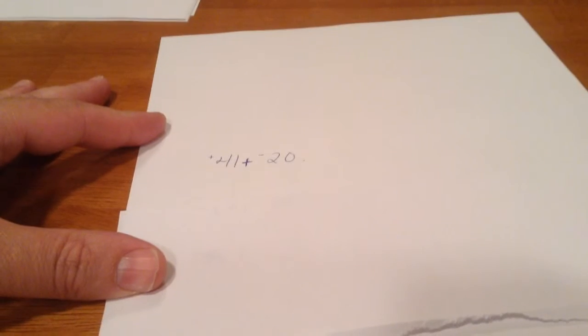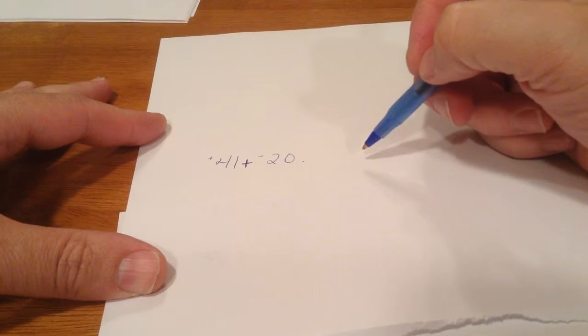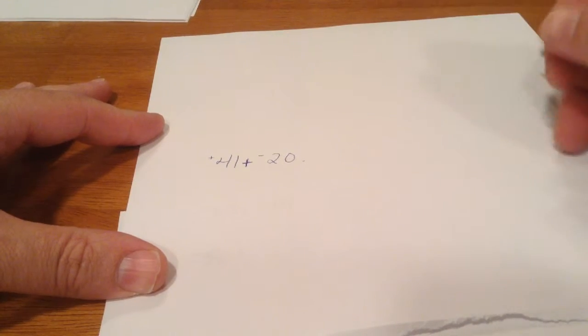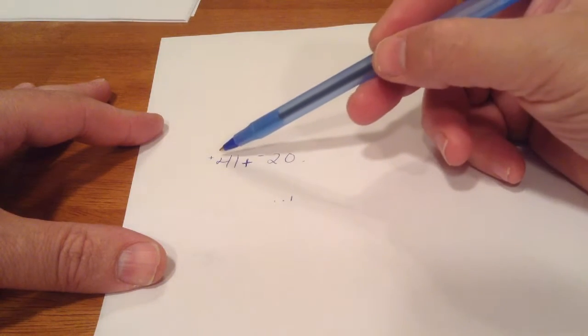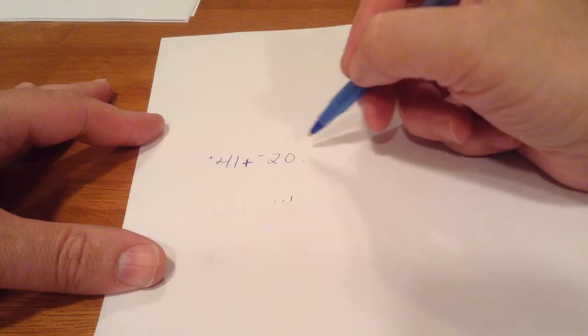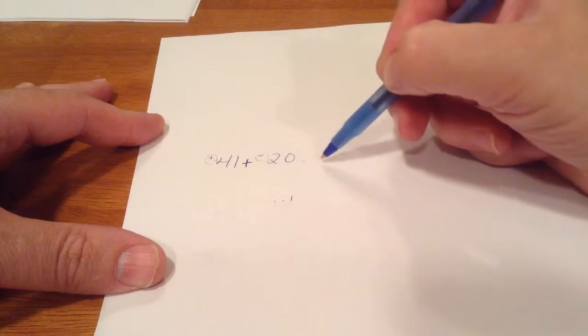And there you go. Okay, so we're going to do 3 examples using the rules. No counters, no number lines, just using the rules. First of all, a positive 41 plus a negative 20. My signs are different, so I'm going to subtract.